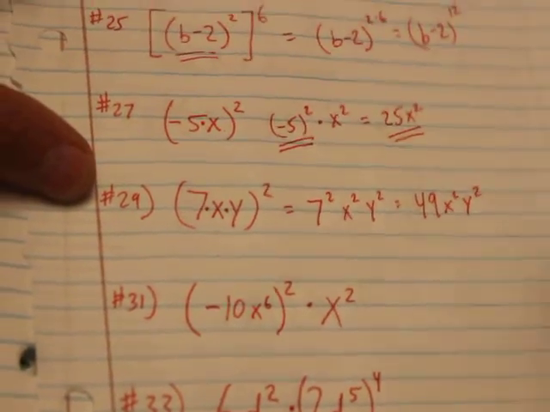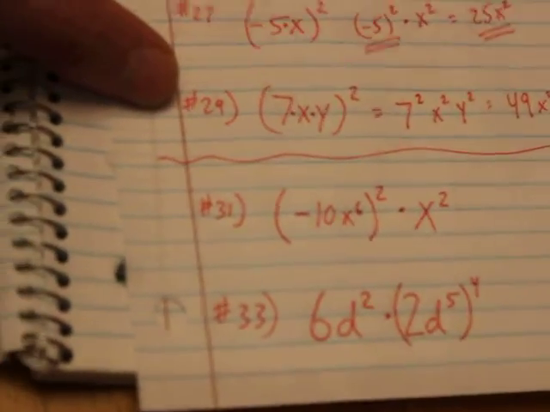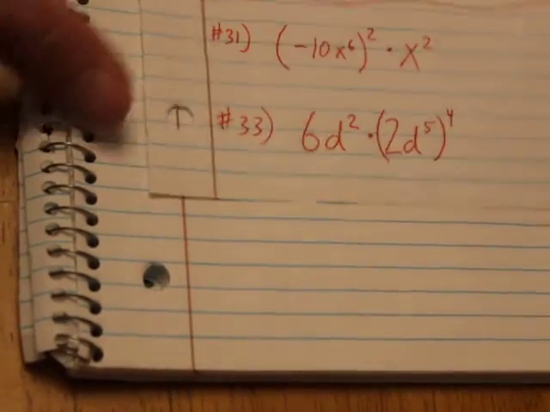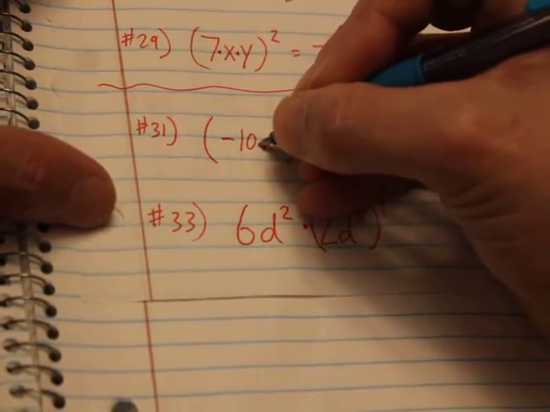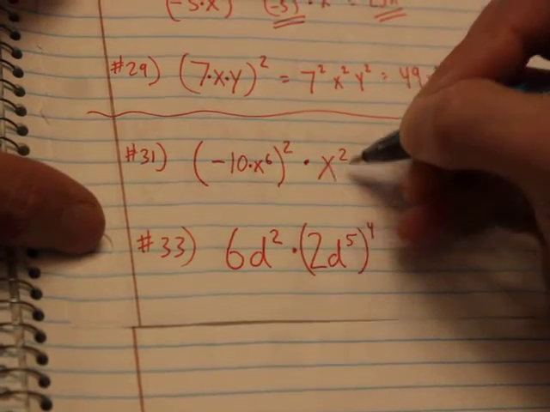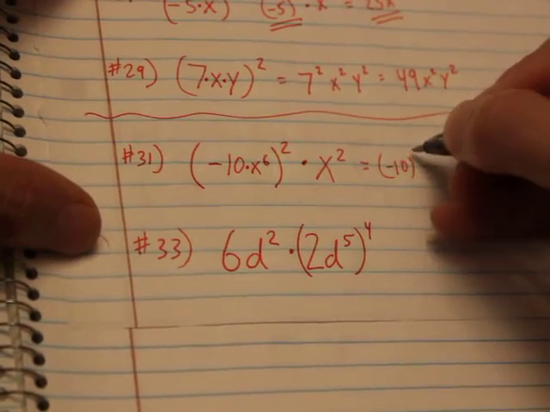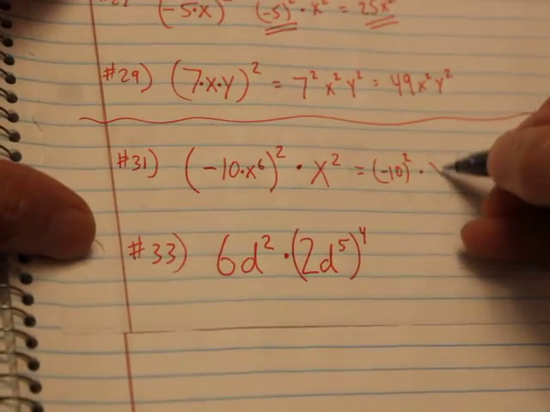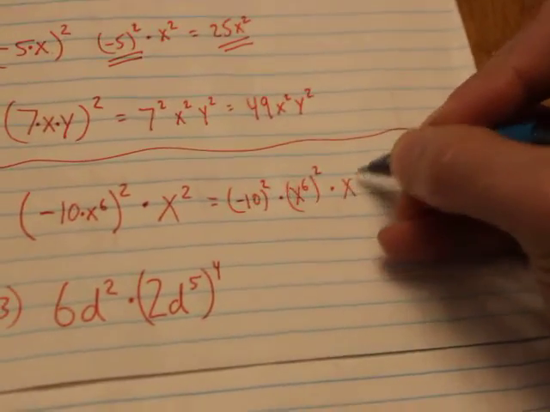All right, now we get to numbers 31 through 49 odd, and these ones here, now we're combining things. So just do it one step at a time and be patient. This one is negative 10 times x to the 6th power. It's being squared. Then you're going to multiply by x squared. So first this becomes negative 10 squared, x to the 6th squared, and then x squared.